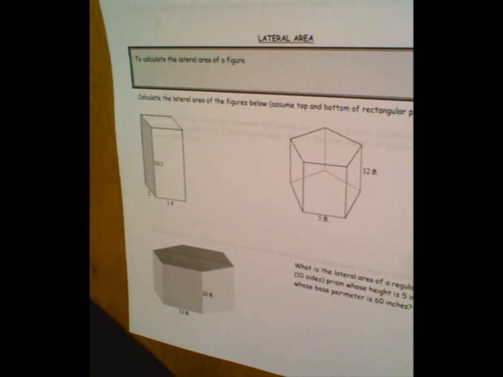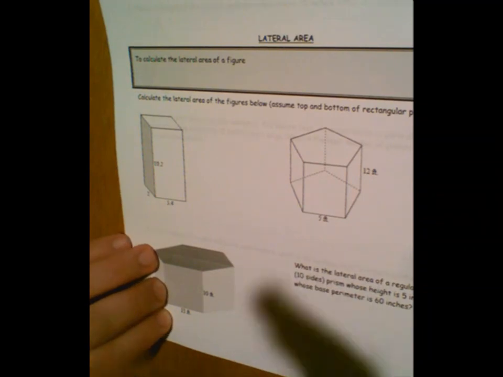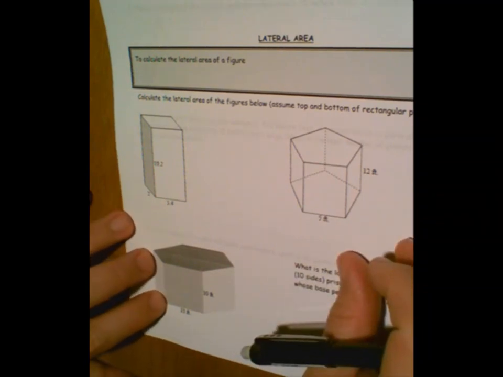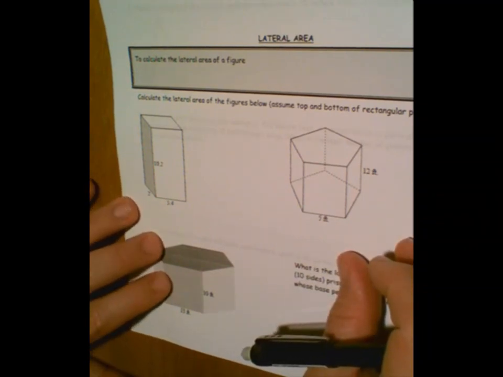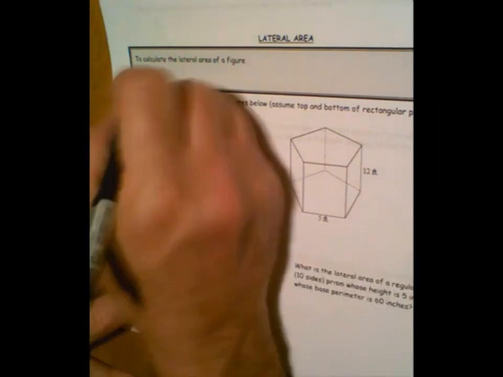The lateral area, now in the gym, the lats are your sides. The lateral area is the sum of the areas of all the sides, not including the bases. So, to calculate the lateral area of a figure, you add the areas of all the sides.